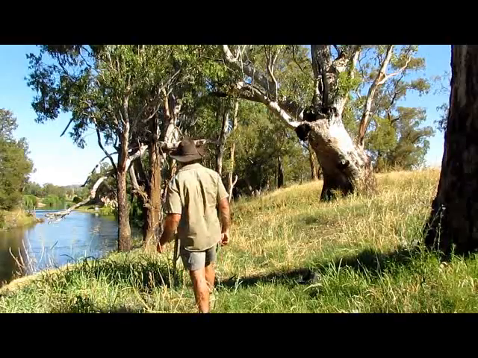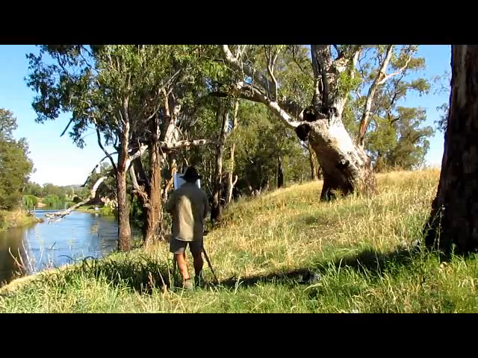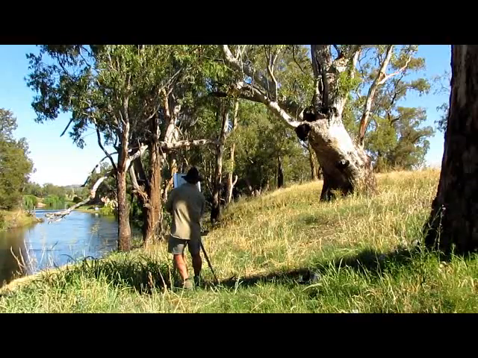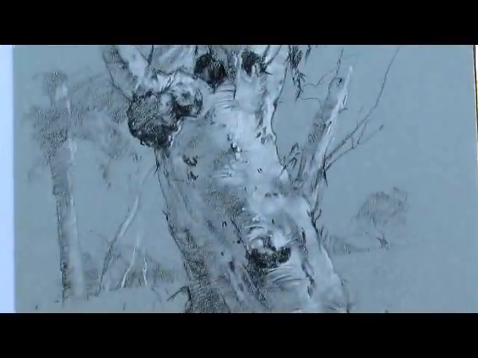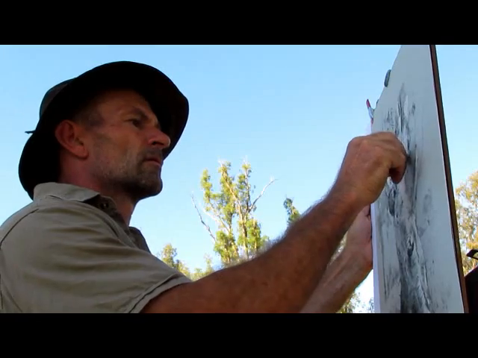And that gives the whole limb a roundness and a form. So it's important to keep an eye on those sort of things, because they are the things that make a painting work, that make a limb round and give it volume and form and heaviness, weight.